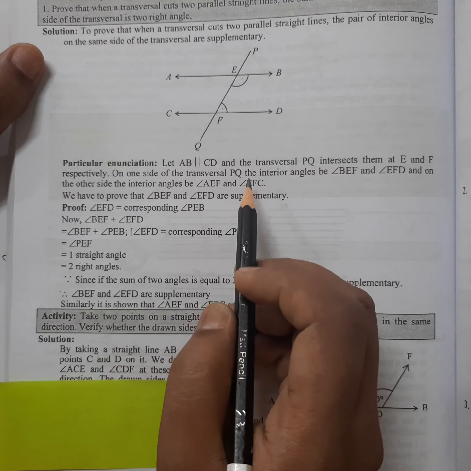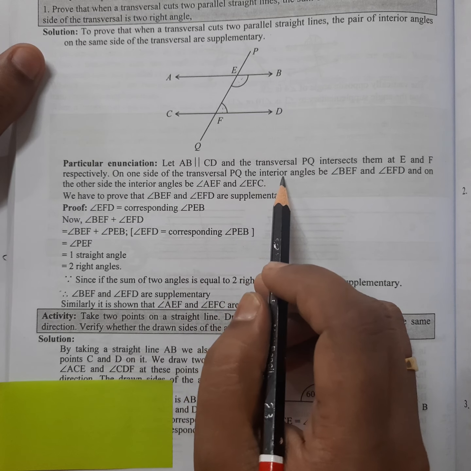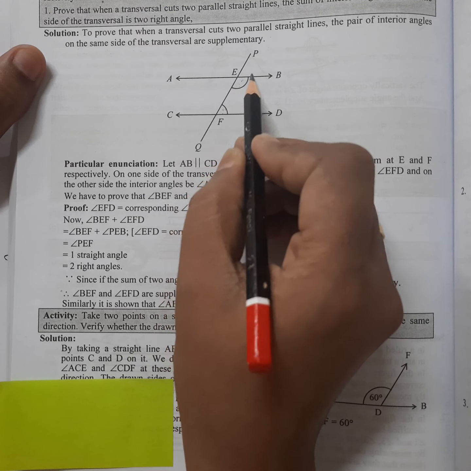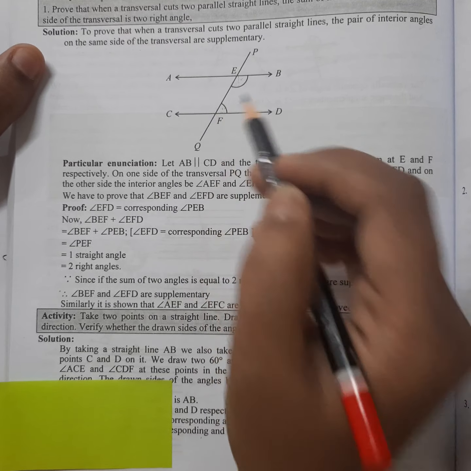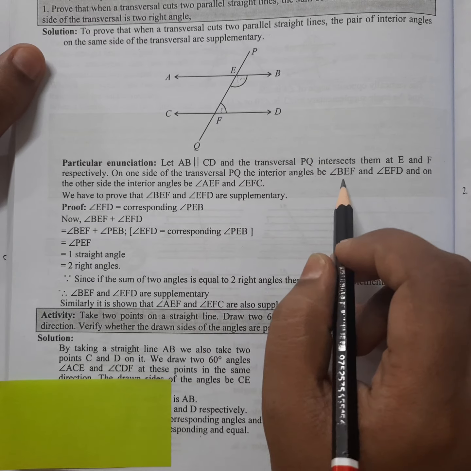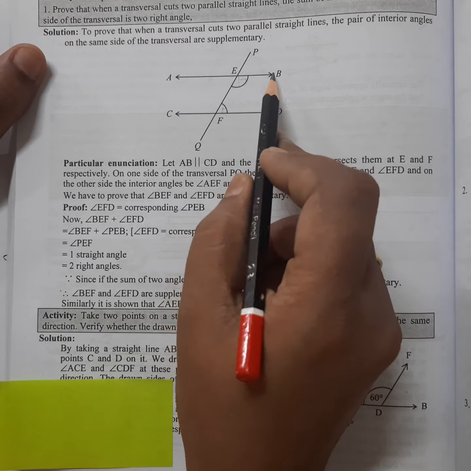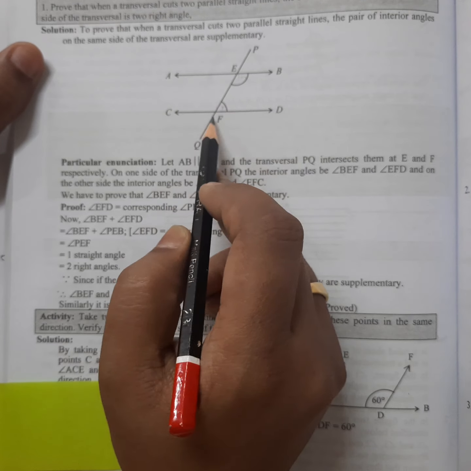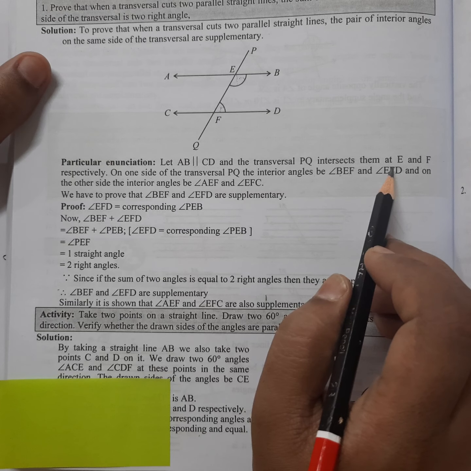On one side of the transversal PQ, the interior angles will be this one and that one, same side, and interior, that means internal, which is inside the parallel lines. They gave you BEF and also EFD, and we need to prove that.